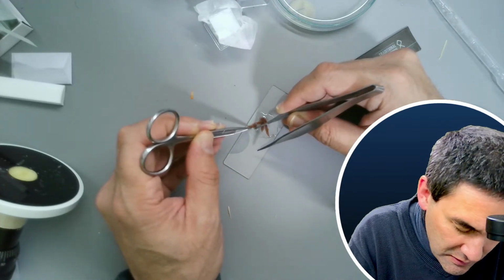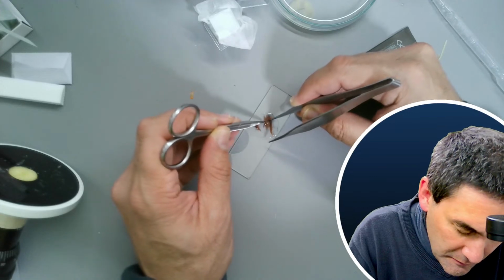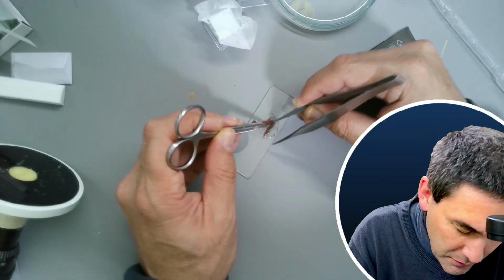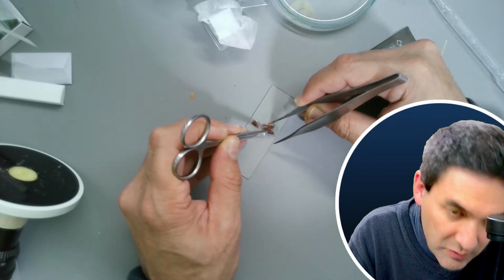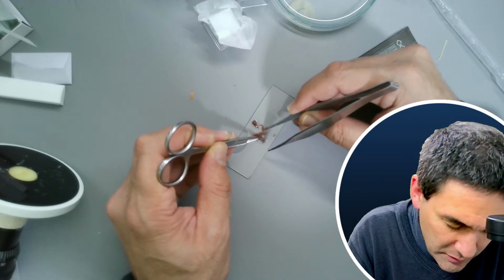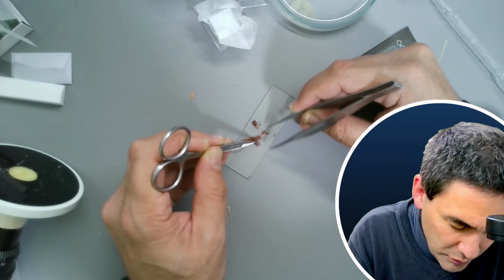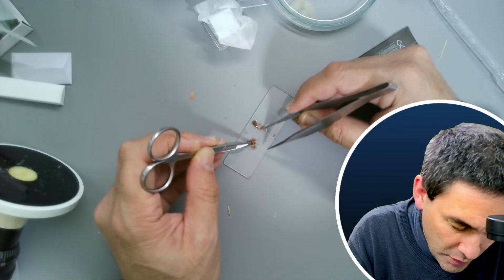I think this is way too large. But maybe if I'm able to get some individual fibers here. Maybe you don't need a lot, really. It might also absorb some water over time.